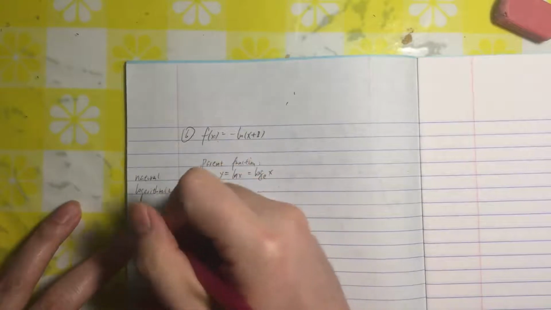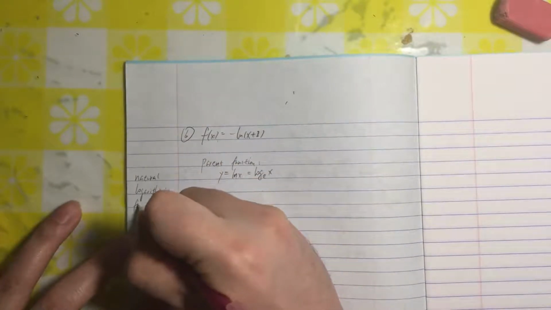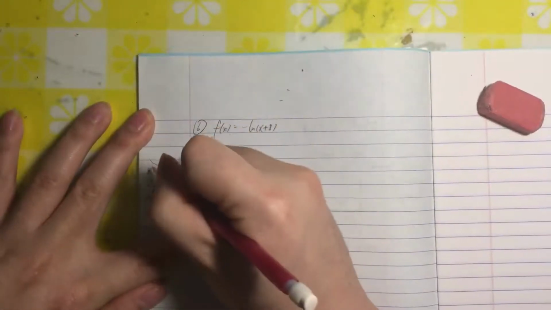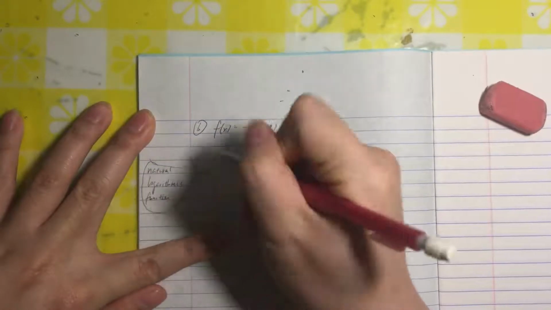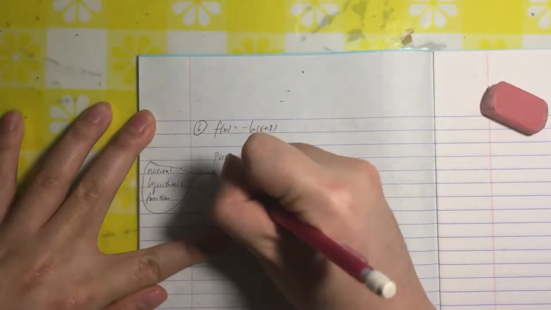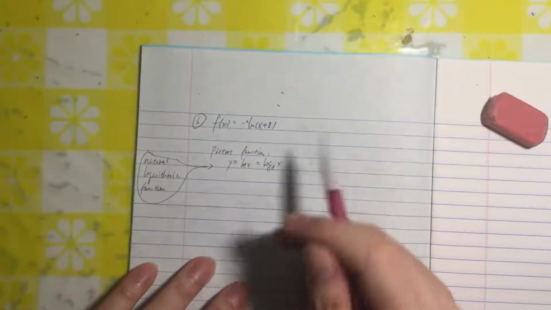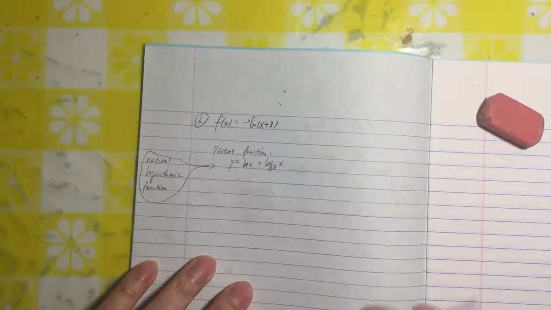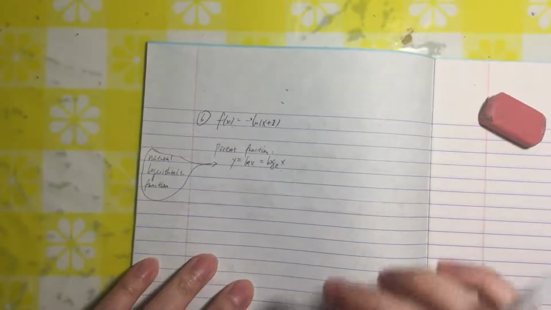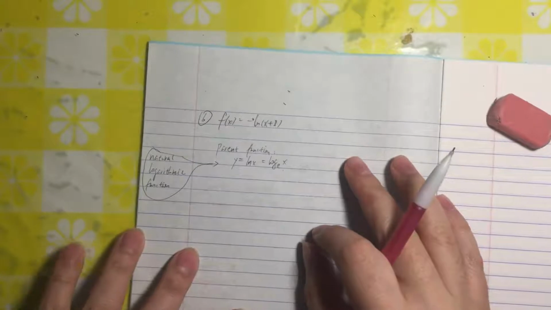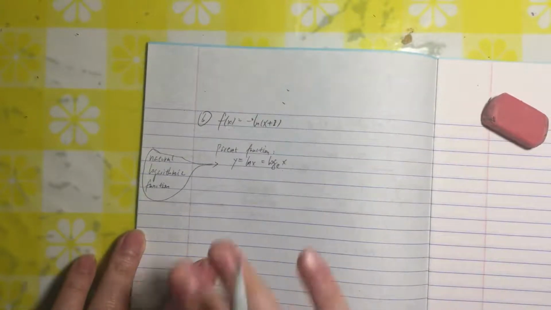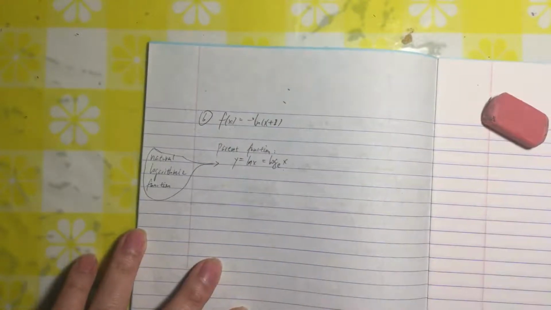Here, the base is e. e is approximately 2.718, which is more than 1. If the base is more than 1, the graph of the logarithmic function is increasing from left to right.